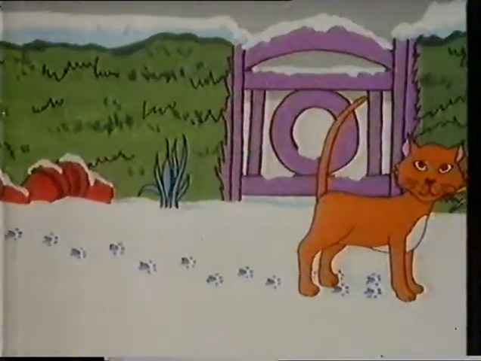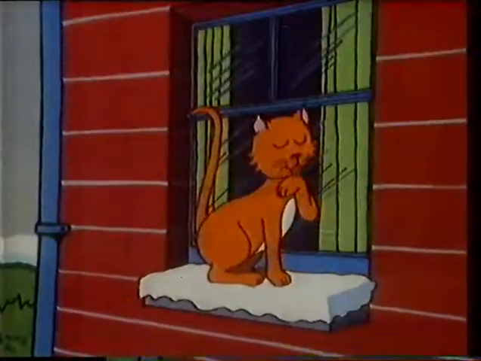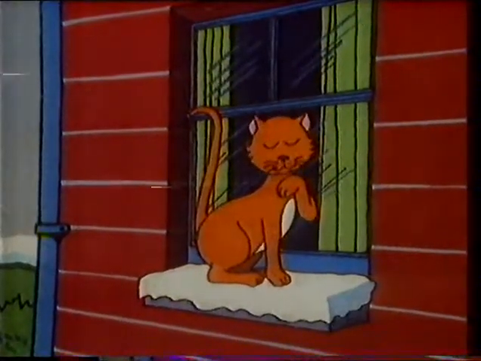Who made the footprints in the snow? Who came along and where did he go? A cat crept up behind the hedge, then sprang onto the window ledge.